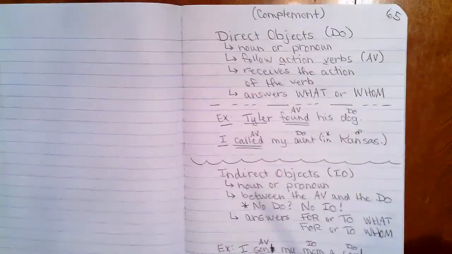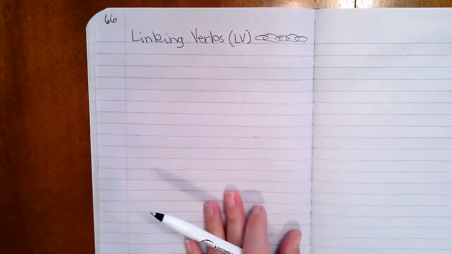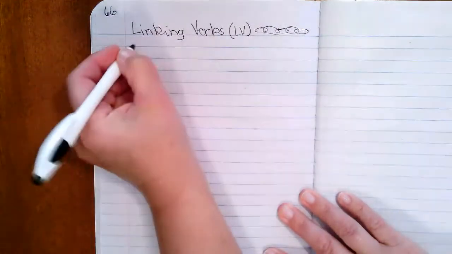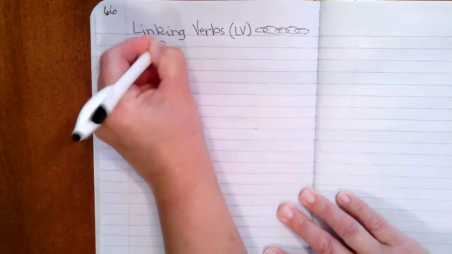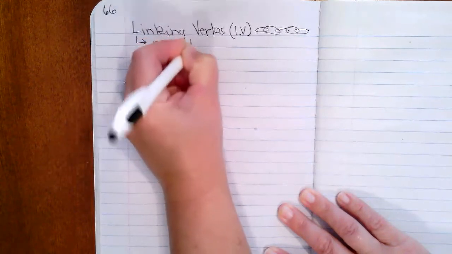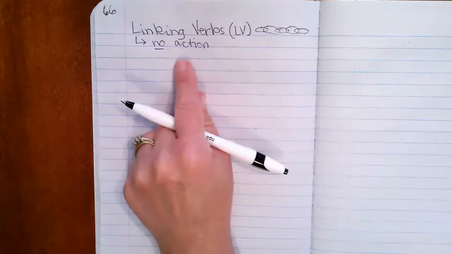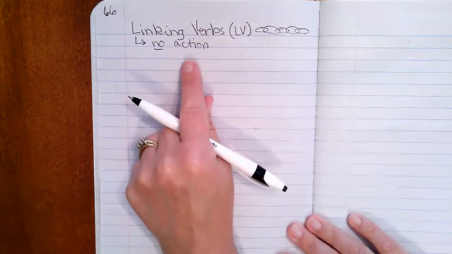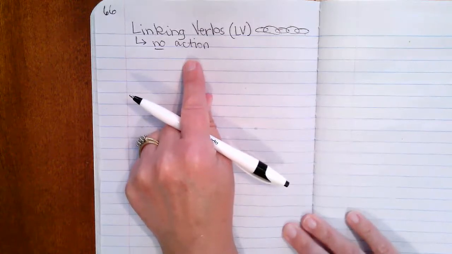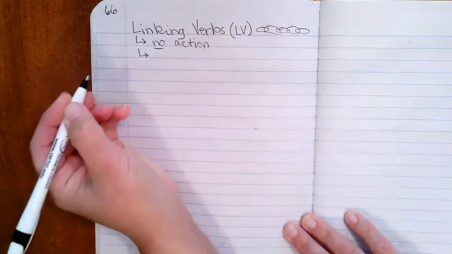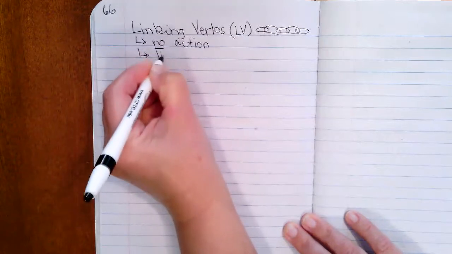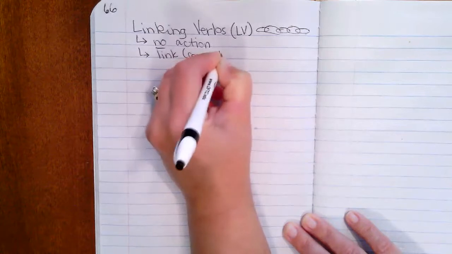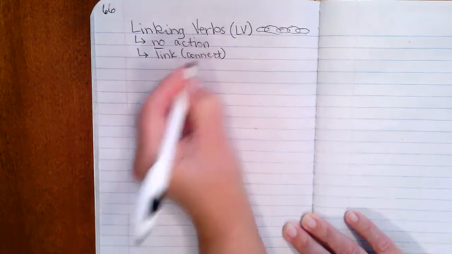Well, we're shifting gears a little bit, boys and girls, when we go to linking verbs. The first characteristic that we're going to put for linking verbs is that there is no action. If you see a verb and it's an action verb, then don't even let your mind consider it being a linking verb, because linking verbs do not show action. Other than not showing action, they have a special job. Their job is to link, and I also want you to put connect in parentheses, just a synonym, another word that you can use to help you think about this.